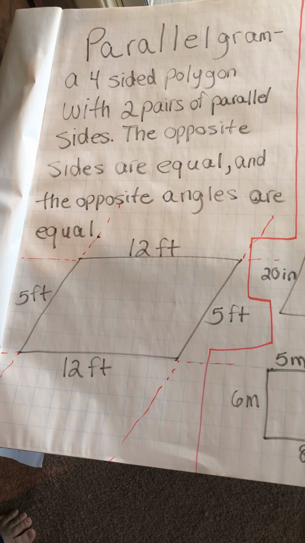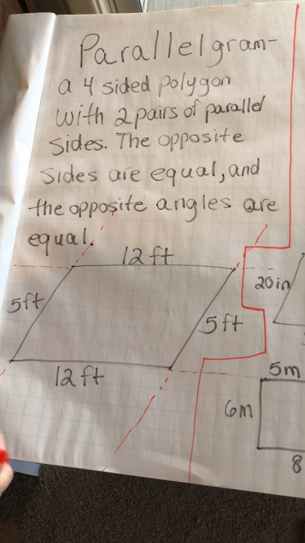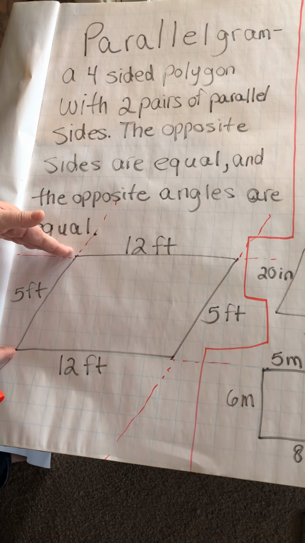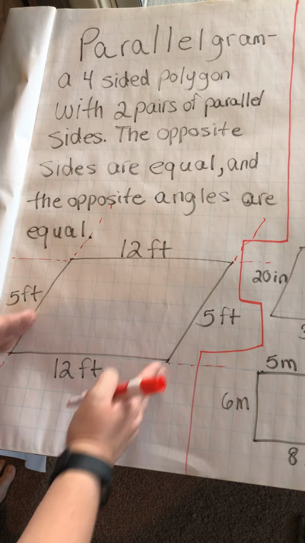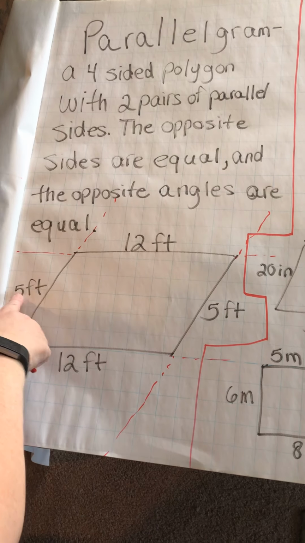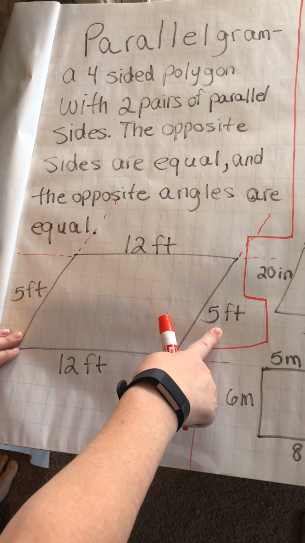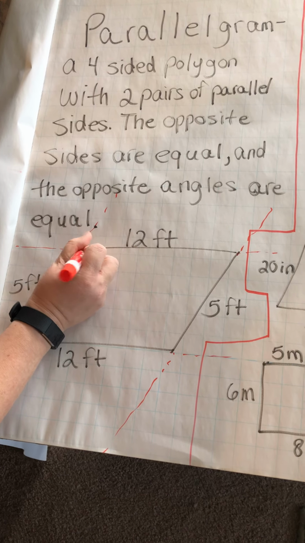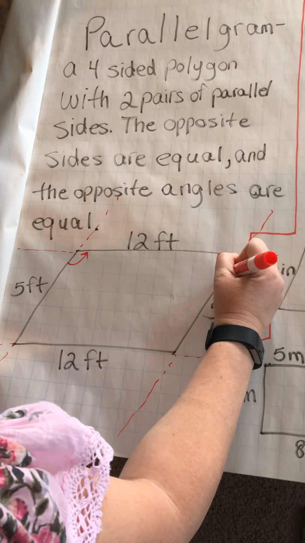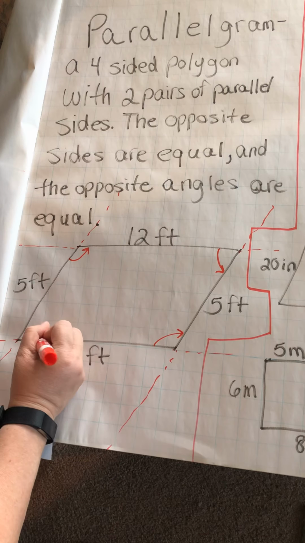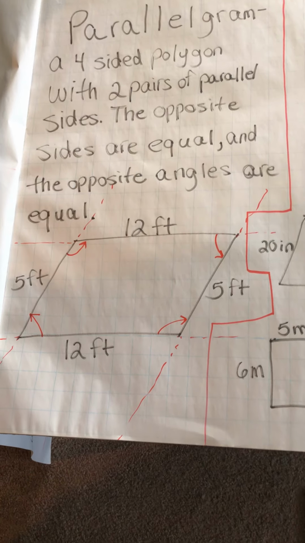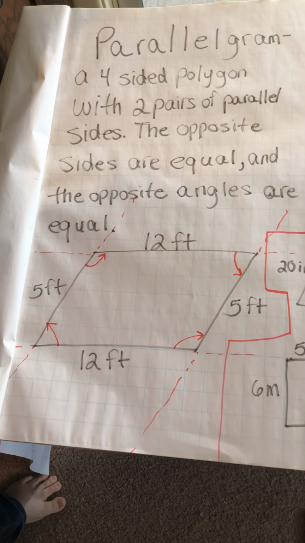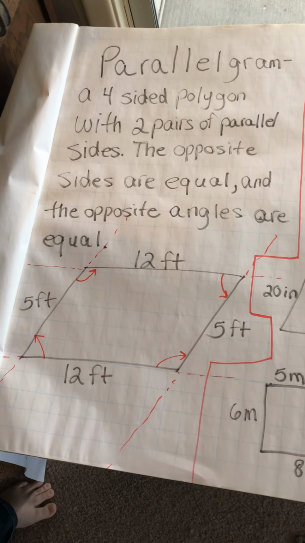Now the opposite sides are equal. Well, here you go, opposite sides, 12 feet on each side for the length, okay? Oh, if you go this way for the width, it is opposite sides are equal, 5 feet on each side. And then the opposite angles are equal. So here's one angle, here's another angle. There you go with your angles. And so they are exactly the same, okay? So that is the parallelogram, okay?